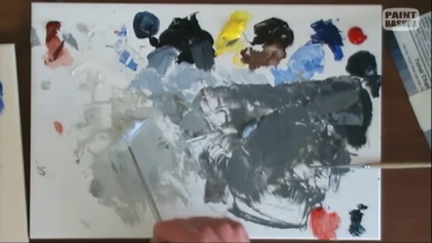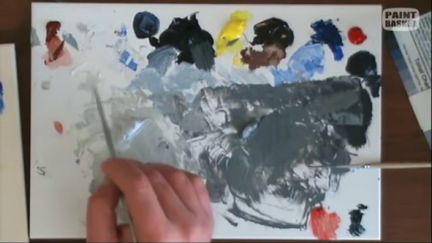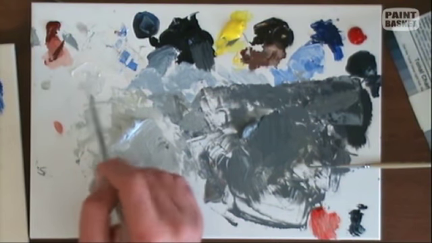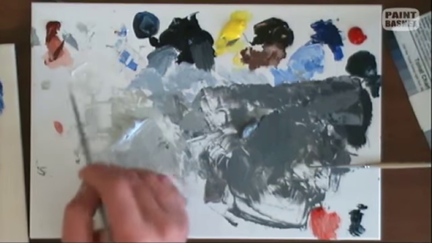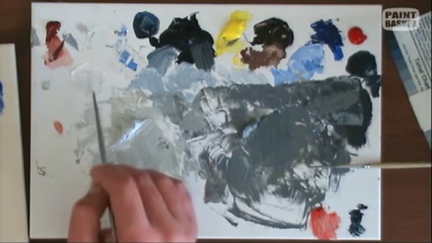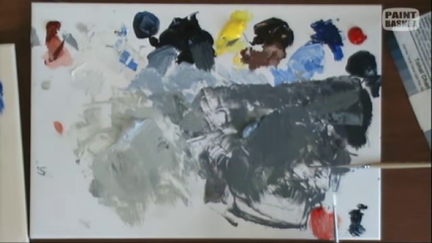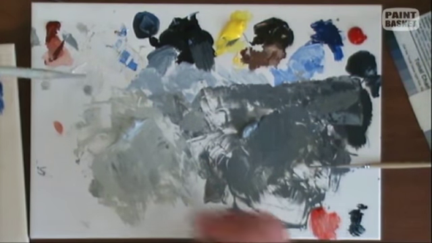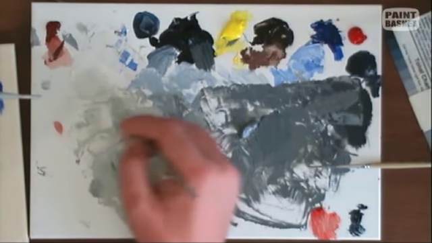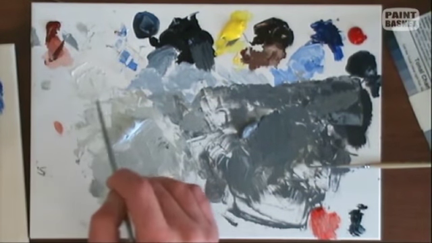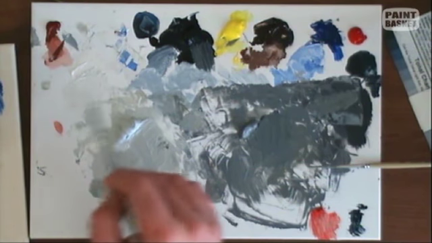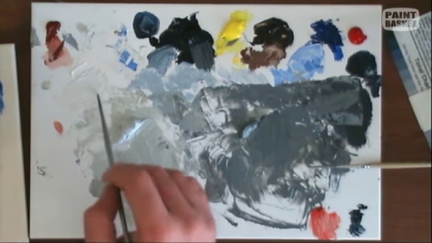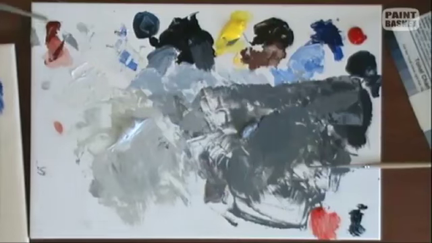I'm taking white, just adding a little bit of this, so it's just off white. I don't want a pure white. And now again thin it down, so you want it nice and thin, because we're going to be doing little lines now. So thin him down there like that.